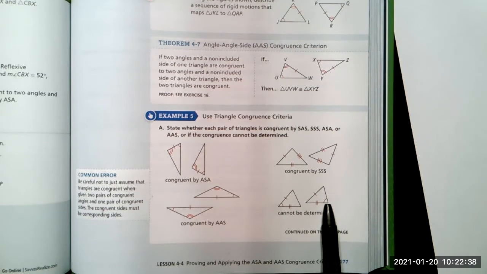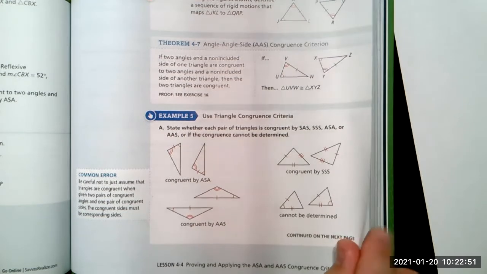Based off that information, you can't assume anything. You can't just say that these two triangles look the same, so they should be congruent. You have to go off of the given information. So based off that information, you cannot determine if those two triangles are congruent.